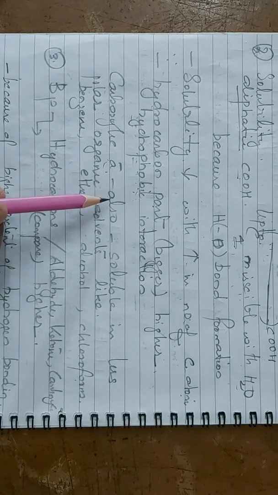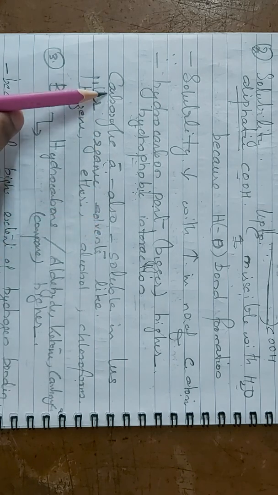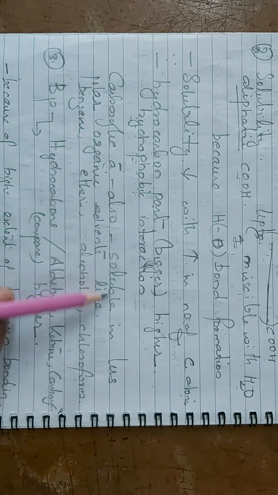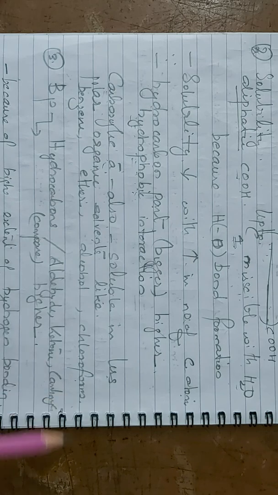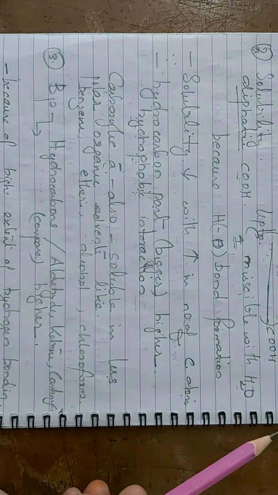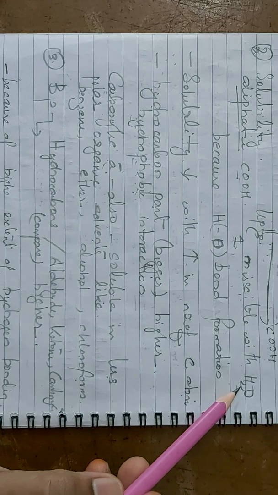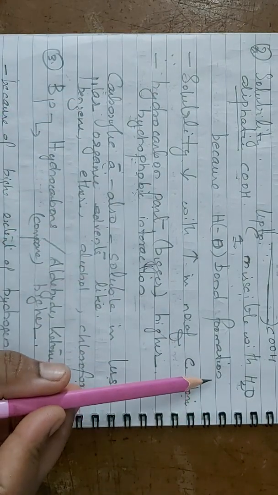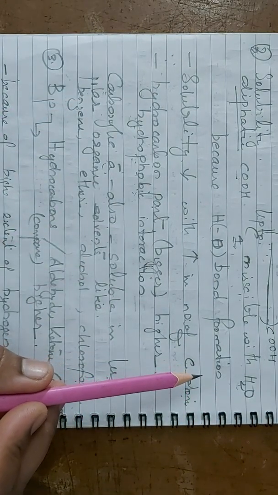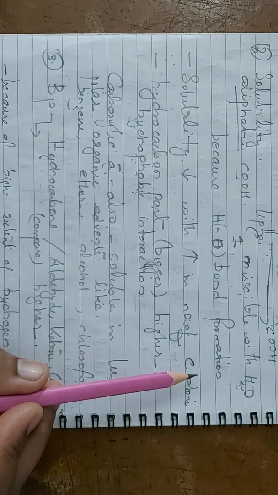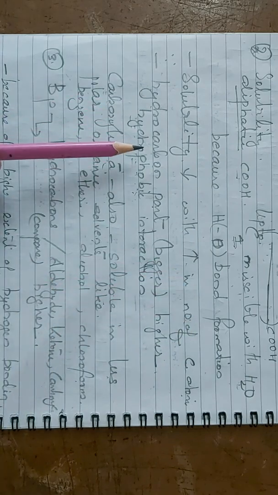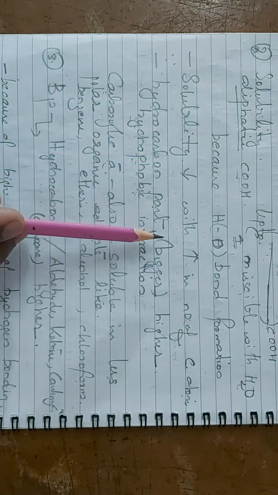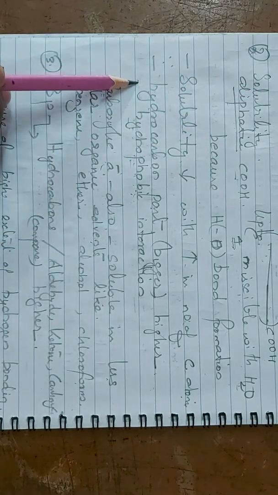In that also they are appreciably soluble. So carboxylic acids are also soluble in less polar organic solvents like benzene, ether, alcohol and chloroform, right? So not only in a polar inorganic solvent like water, in these also they are soluble. The carboxylic acid with a smaller number of carbon atoms is more soluble. When it goes bigger, higher members of the group are less soluble, the solubility decreases. So that is the general concept.